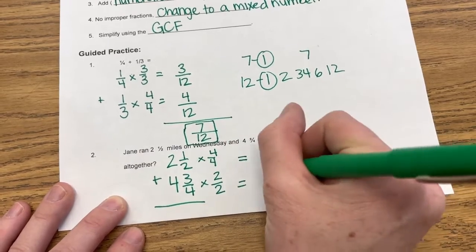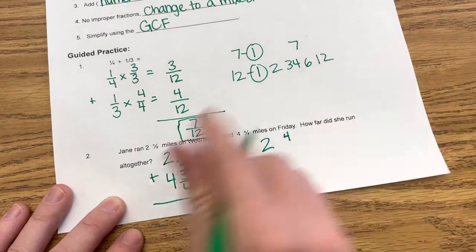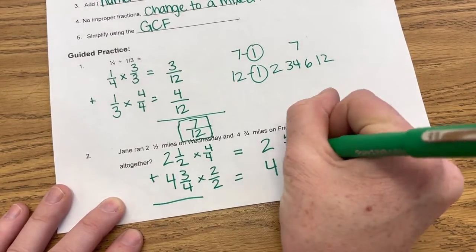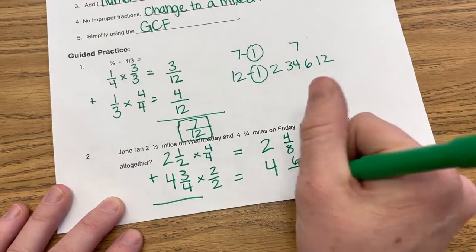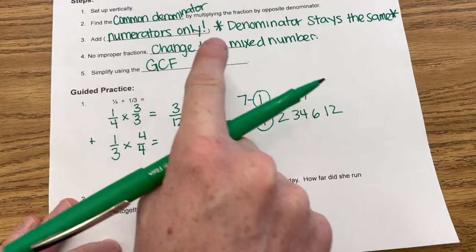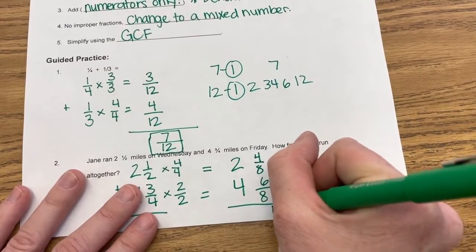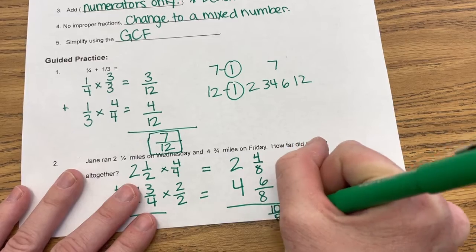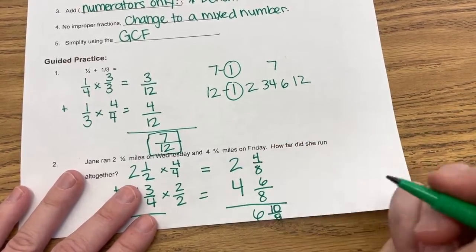Again, the whole numbers will be the same. 1 times 4 is 4. 2 times 4 is 8. 3 times 2 is 6. 4 times 2 is 8. Now I can add numerators only. Denominator stays the same. 4 plus 6 is 10. 8 is my denominator. I'm running out of space. 2 plus 4 is 6.